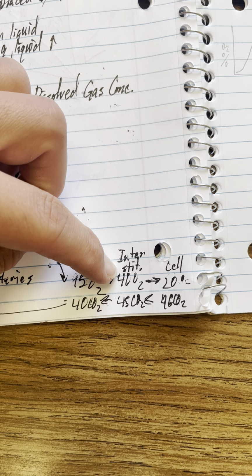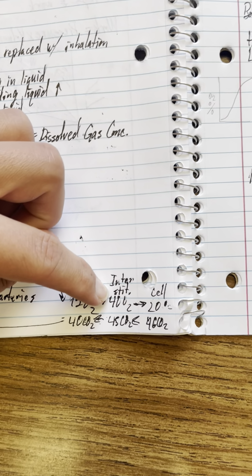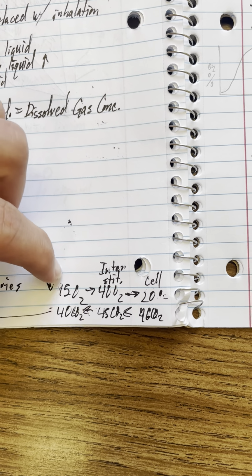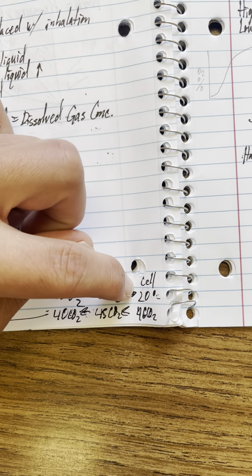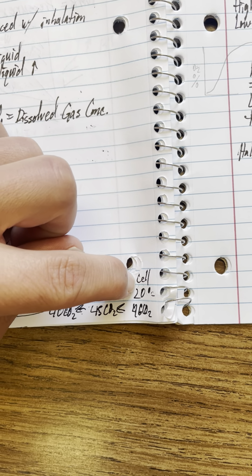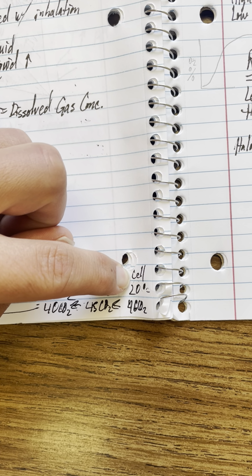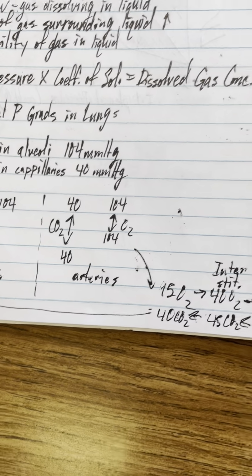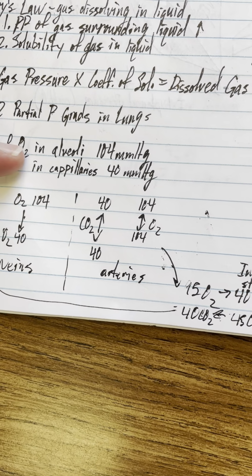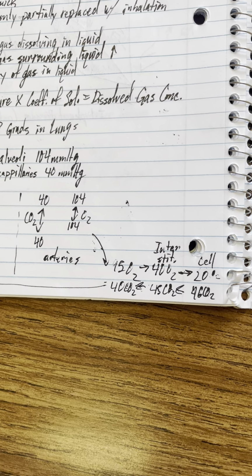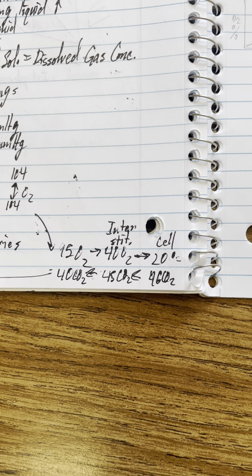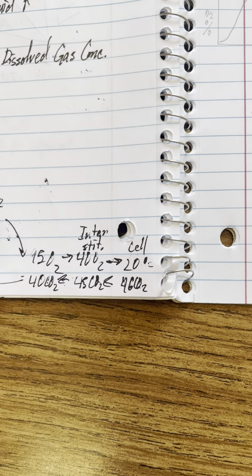We're gonna, in the interstitial spaces, have an oxygen pressure of 40, so it's gonna continue to drop, and then our cells are gonna have a 20 partial pressure of oxygen. That's going to allow oxygen to diffuse all the way from 104 high outside pressure all the way into our cells, which are low at 20. Carbon dioxide is not as drastic, and we're trying to get it out of the body.